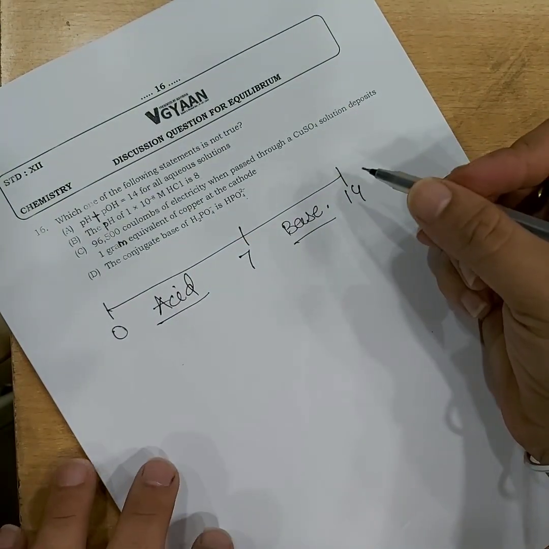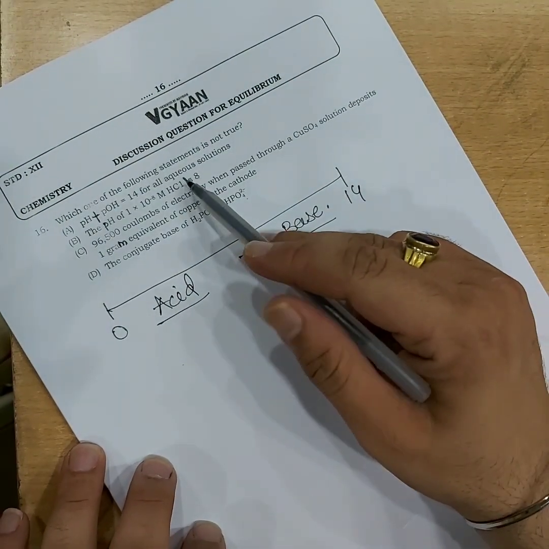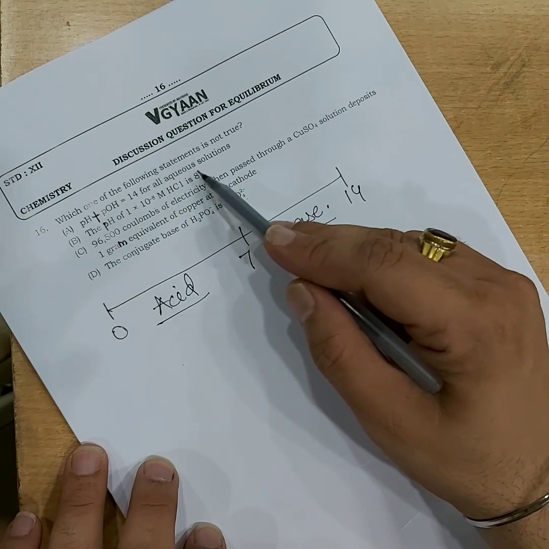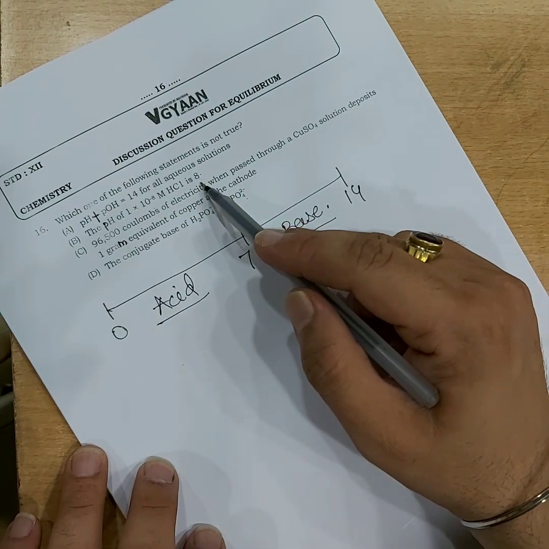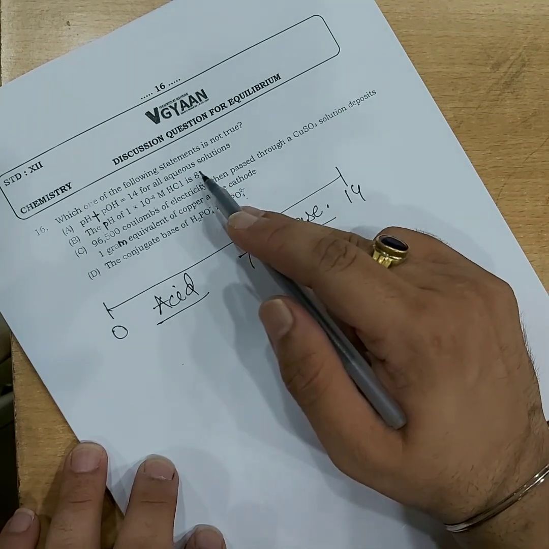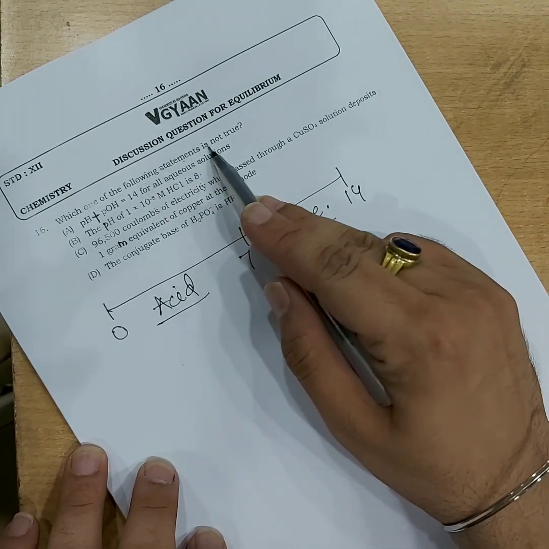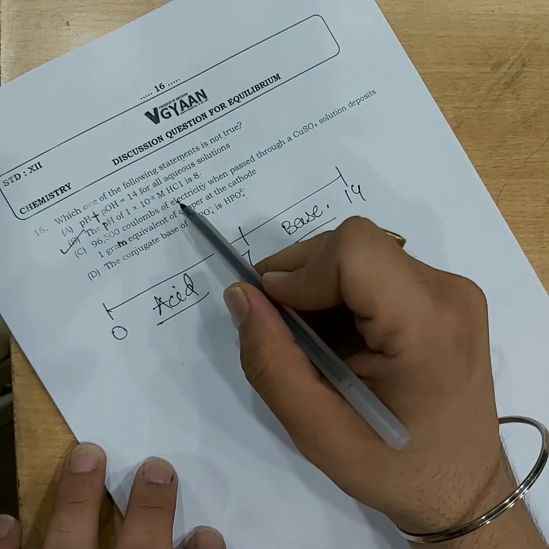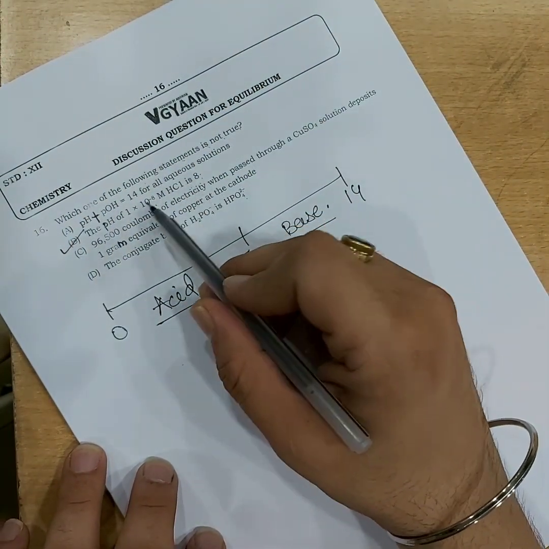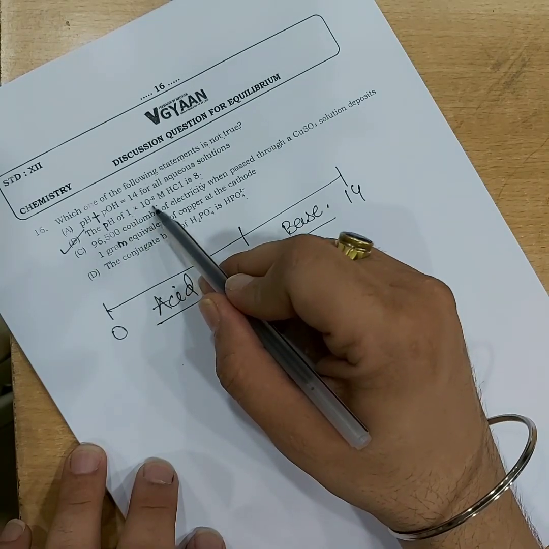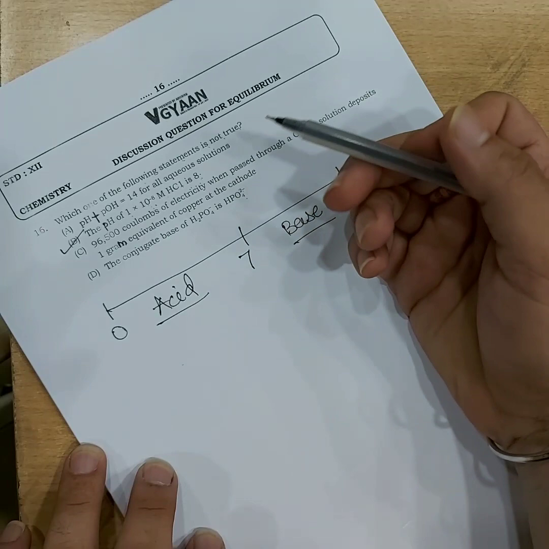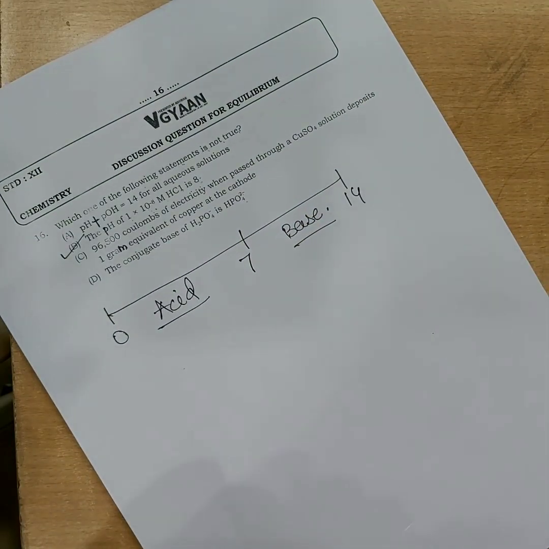HCl is an acid, and an acid can never have a pH value of 8 because 8 is a pH value that is basically applicable to bases. So in that case, which of the following statements is not true? Your option B turns out to be the answer, which is not correct. And even if we go to solve it numerically, we will notice that 10 raised to minus 8 molar is the concentration of aqueous HCl.